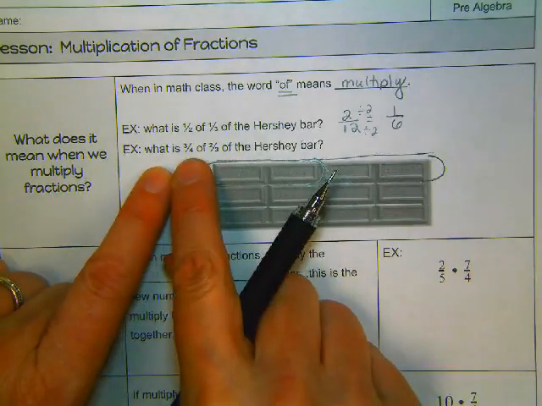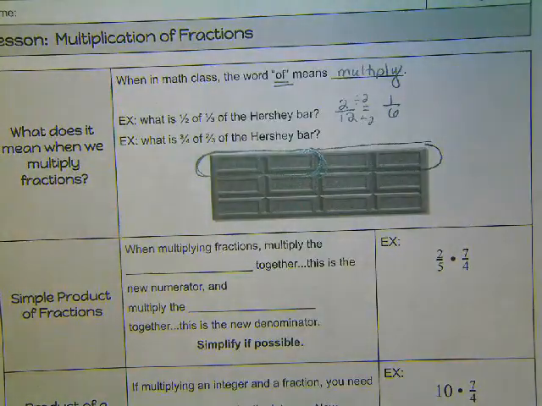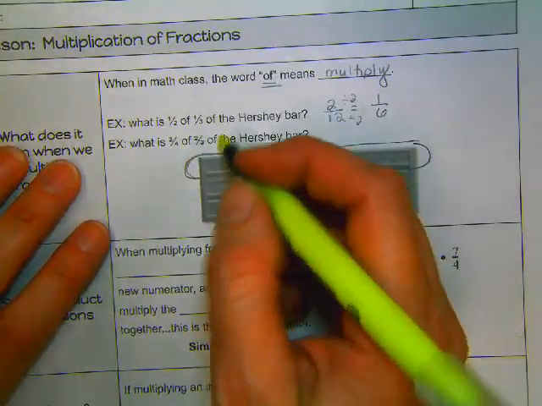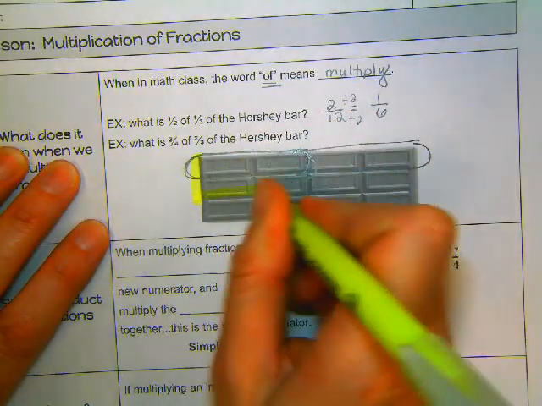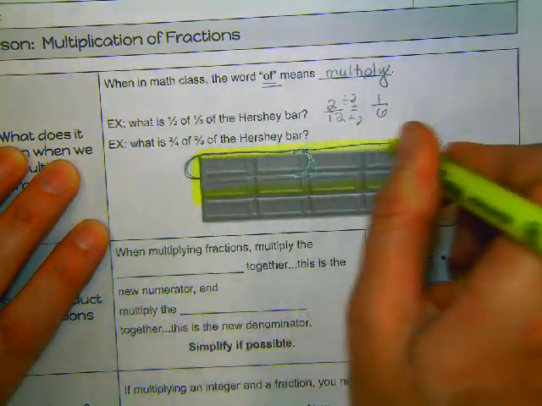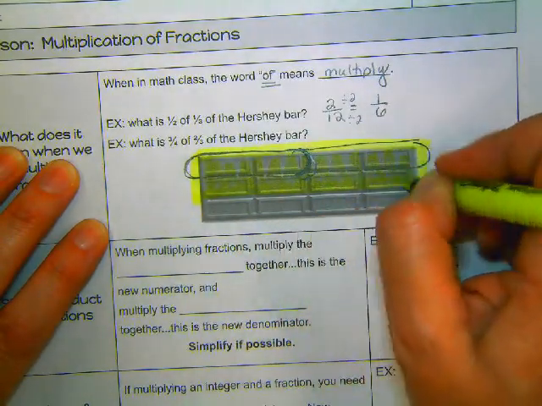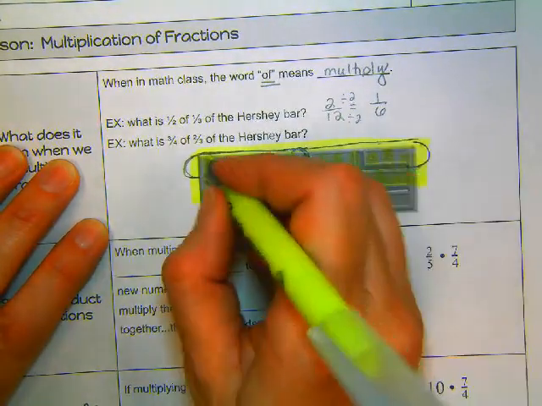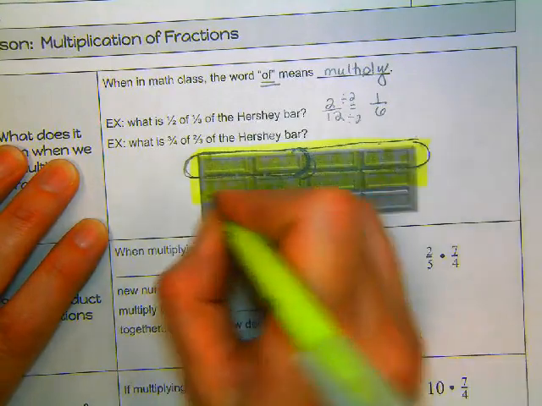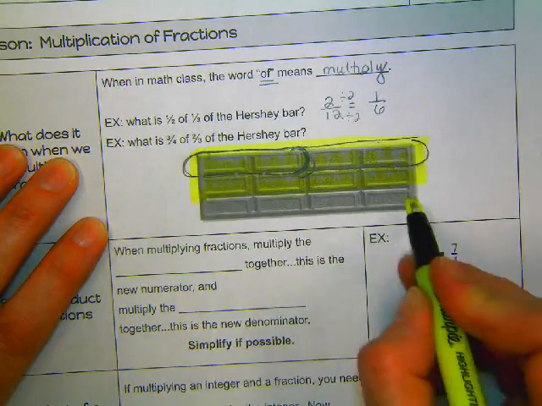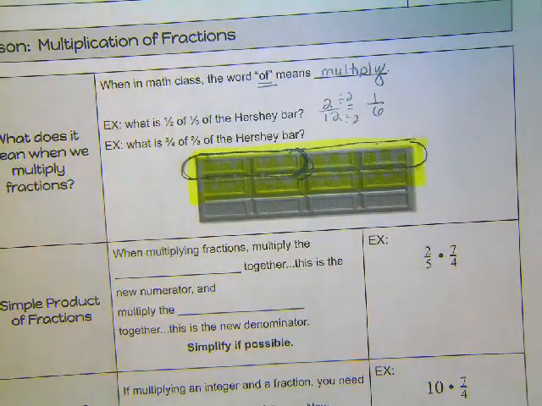And then what's 3/4 of 2/3? I'm going to use a different pen. Let's take 2/3 of this thing. That's 2 out of the whole 3: 1/3, 2/3, 3/3. What I've highlighted in yellow is 2/3.